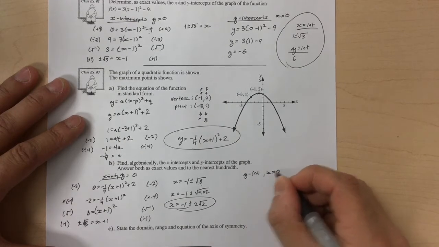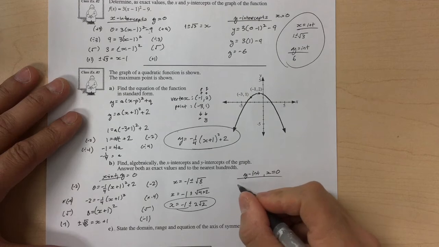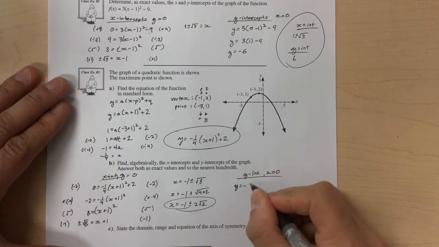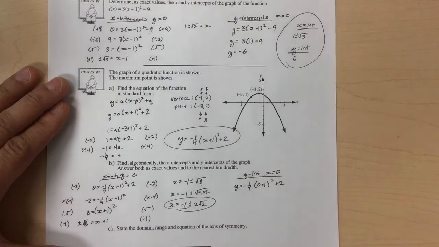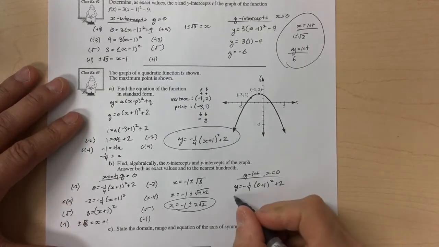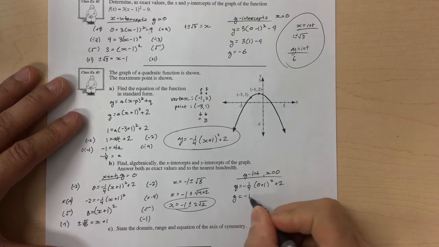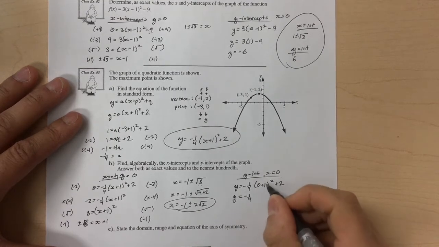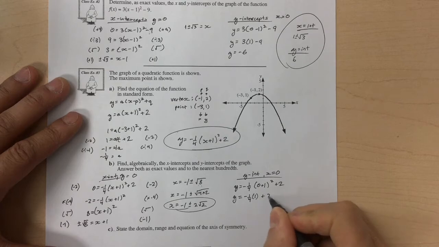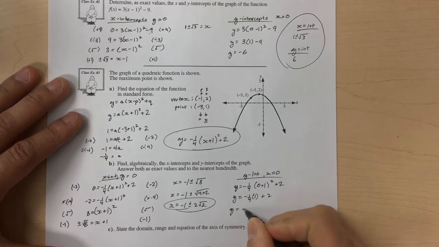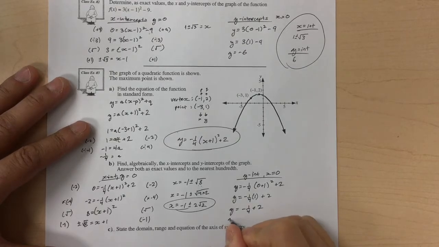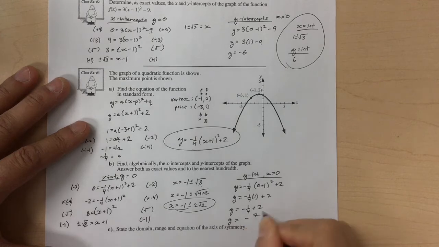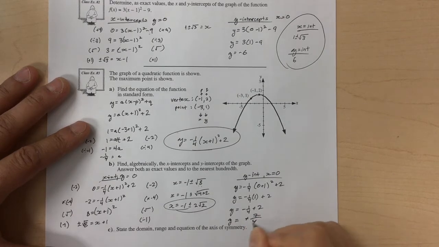And my y-intercept, when x equals 0. So if x is equal to 0, then y is equal to negative 1/4 times 0 plus 1 squared, plus 2. And if we solve for y, we're going to be left with negative 1/4 times 1 plus 2, or y is equal to negative 1/4 plus 2, or y is equal to, actually, positive 7 over 4.